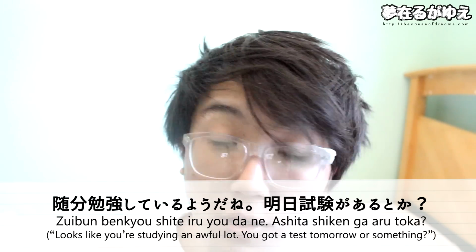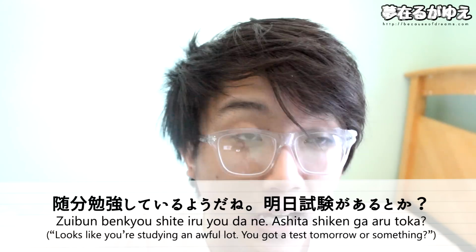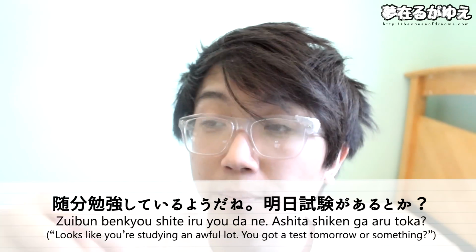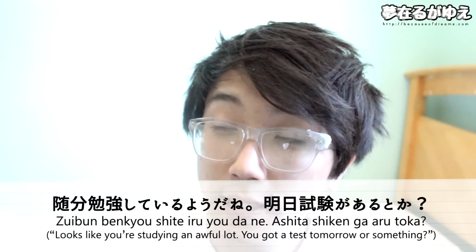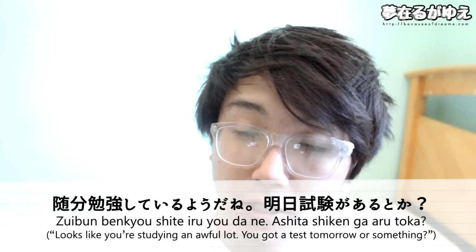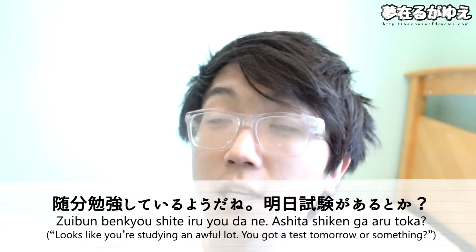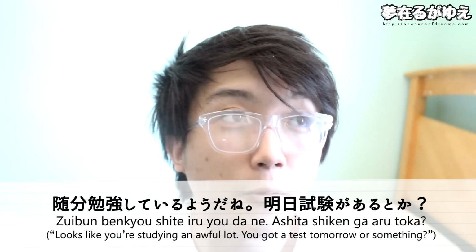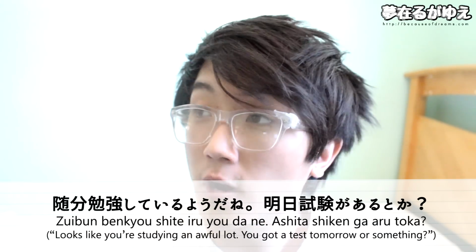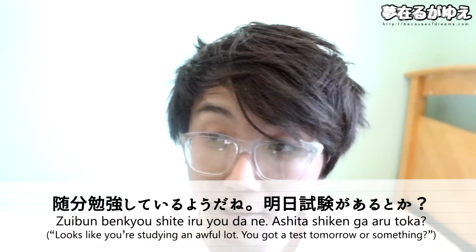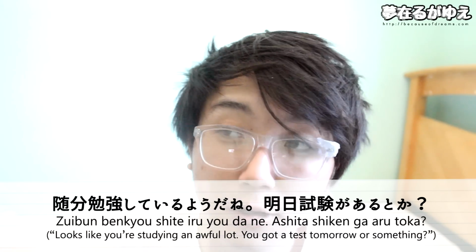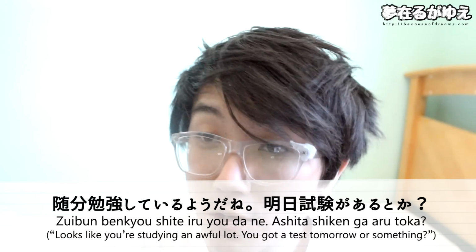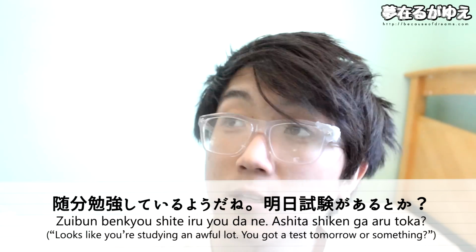Then we end the sentence with just toka. And so like I said, toka is going to kind of translate to or something, and it's going to appear at the end of the sentence just like or something would appear at the end of the English sentence. So once again, altogether the line reads as 随分勉強しているようだね。明日試験があるとか, and that's going to mean looks like you're studying an awful lot. Do you have a test tomorrow or something? And so again, notice how we're not using toka after one verb, another verb, or one noun, another noun. It's just going to be added onto this singular statement of you have a test tomorrow to essentially kind of add an aspect of uncertainty to it. Looks like you're studying an awful lot. Do you have a test tomorrow or something?